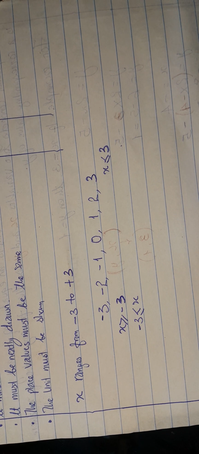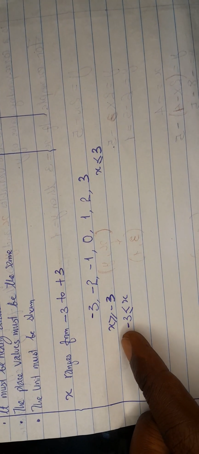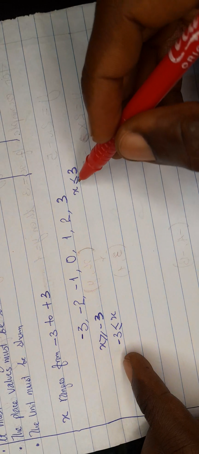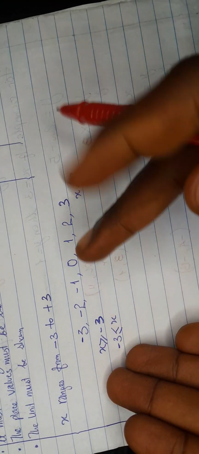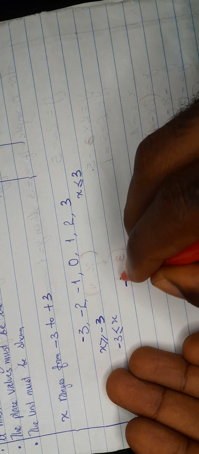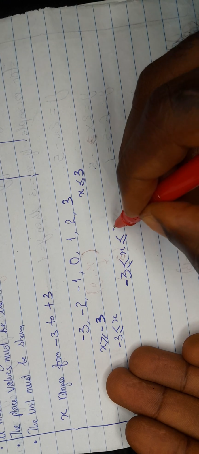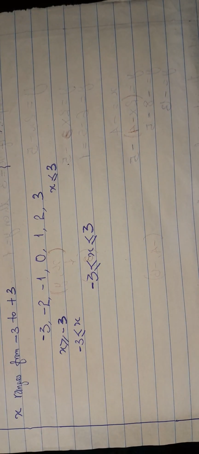If I say 5 is greater than 2, it means that 2 is less than 5. That's what I'm trying to say. If x is greater than or equal to minus 3, it means minus 3 is less than or equal to x. So to fuse them together, the range is minus 3 less than or equal to x less than or equal to 3. This is another way of saying the value of x ranges from negative 3 to positive 3.